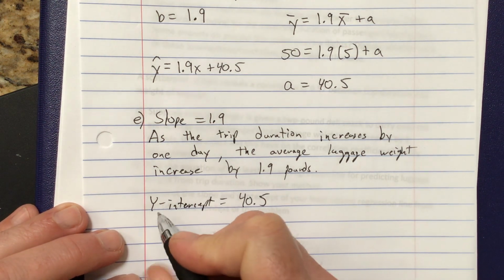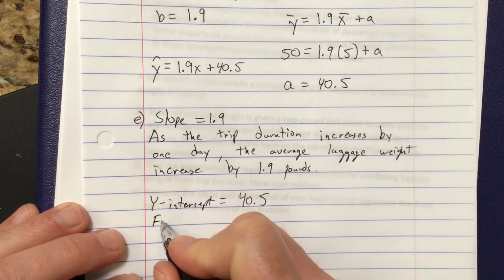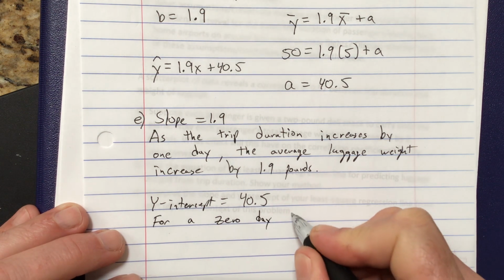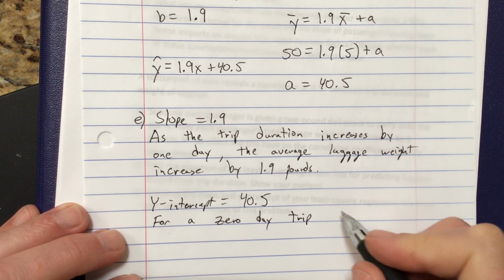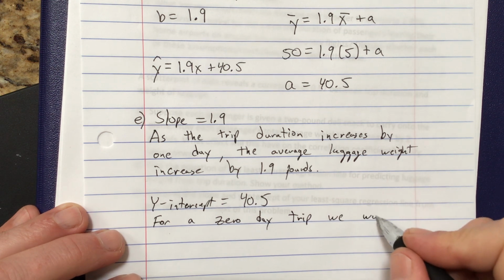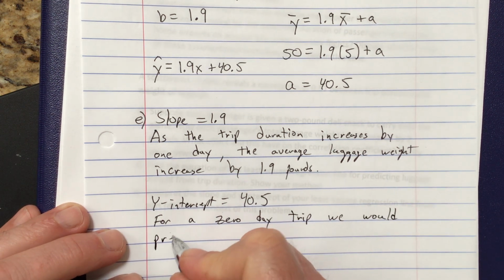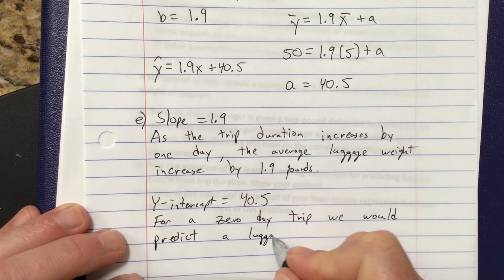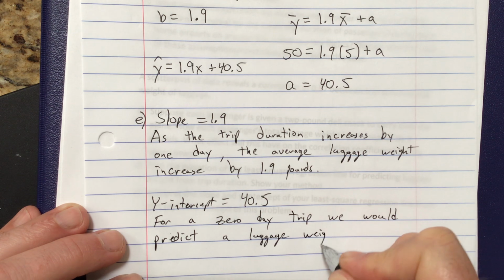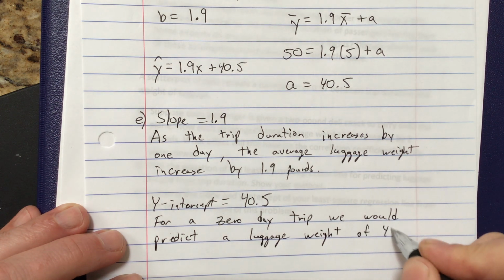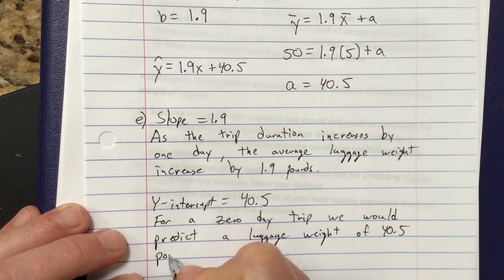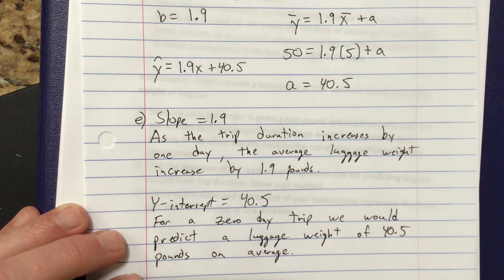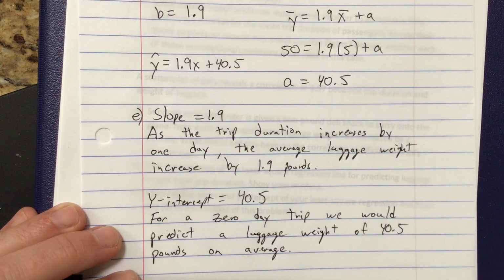So for a 0-day trip, we would predict a luggage weight of 40.5 pounds on average. Okay. Again, it's not attainable, but that's what it means.